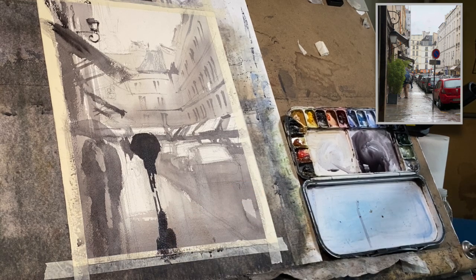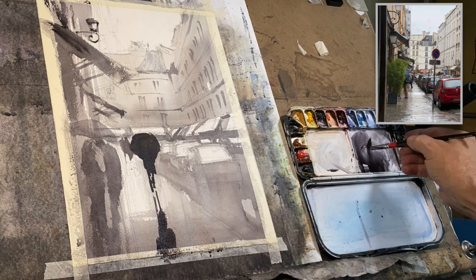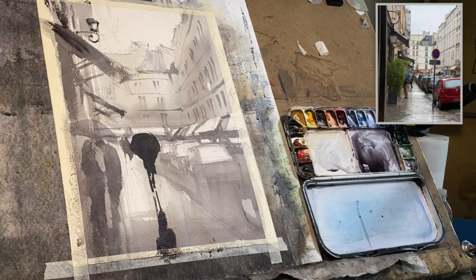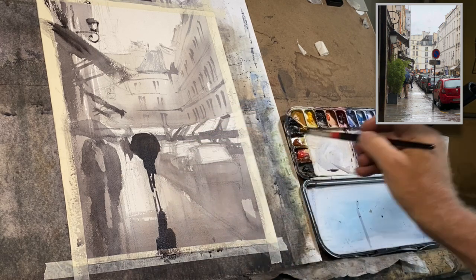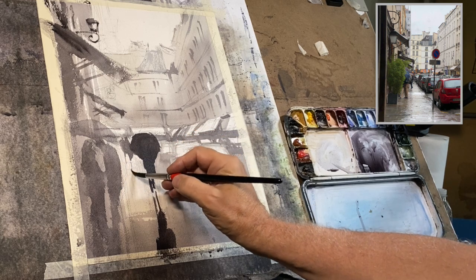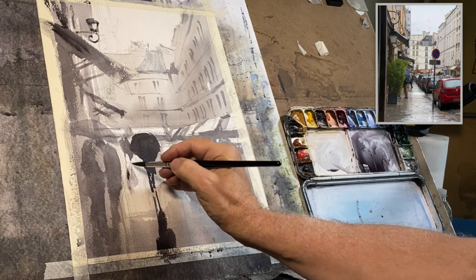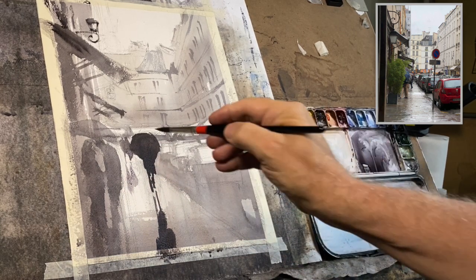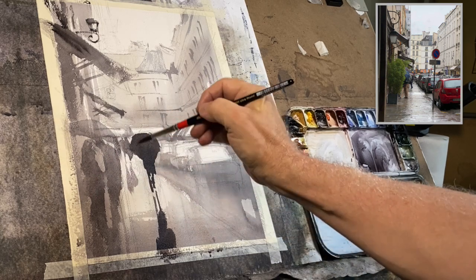Like this. And here too, but I'm not going to make them as long or as dramatic. You'll see why. Just like that. I might even put one more back here.